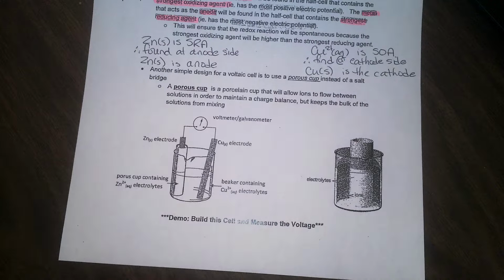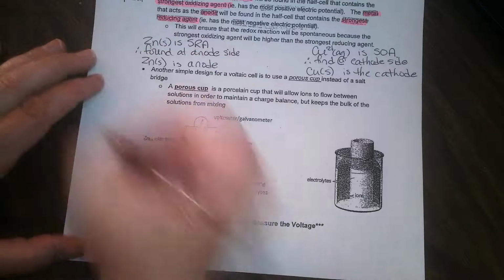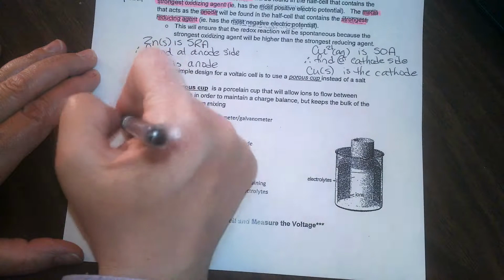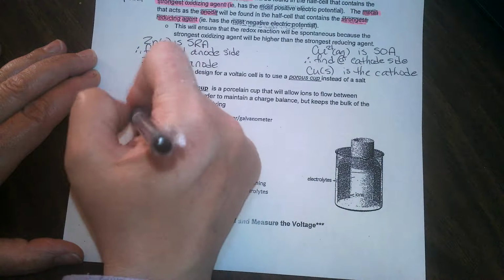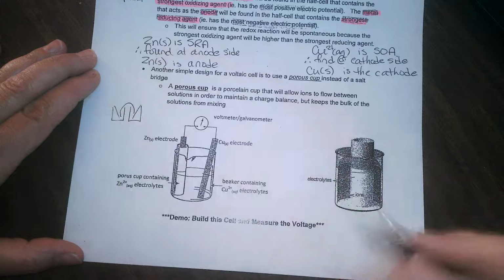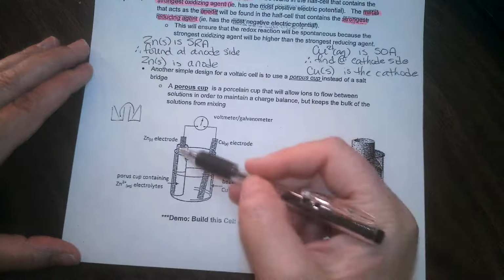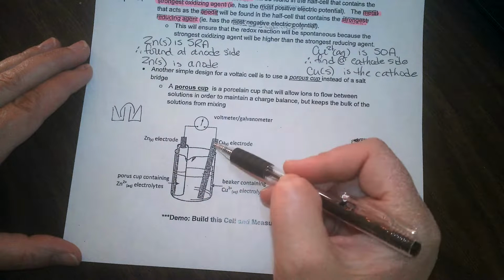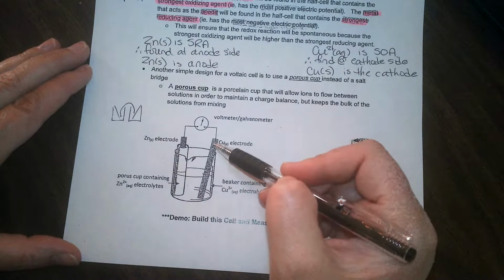between solutions in order to maintain a charge balance, but it keeps the bulk of the solutions from mixing. So instead of having 2 beakers with a salt bridge in between and 2 electrodes, now you just put this porcelain cup inside of 1 beaker and you create your electrical current. So that's all we've done.